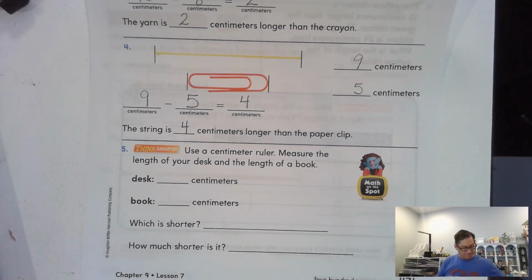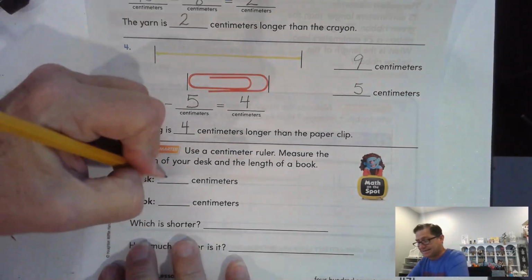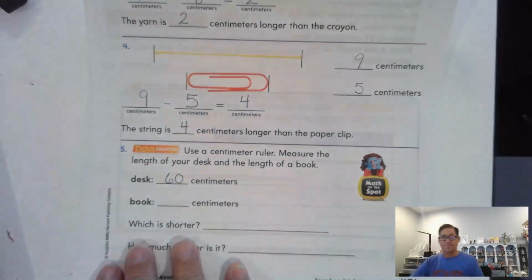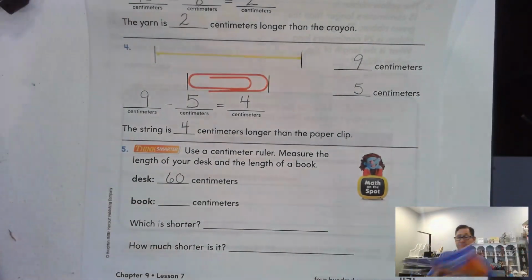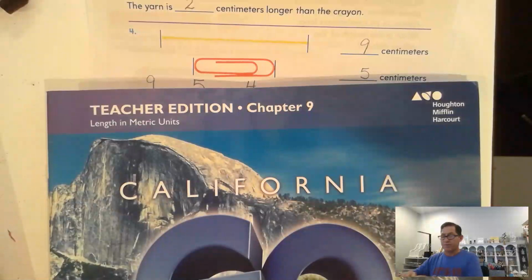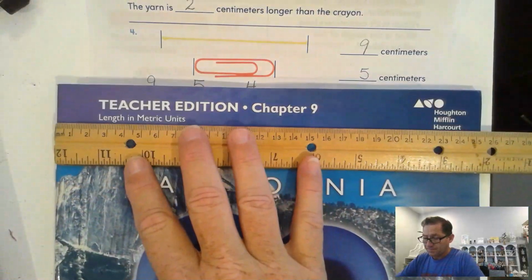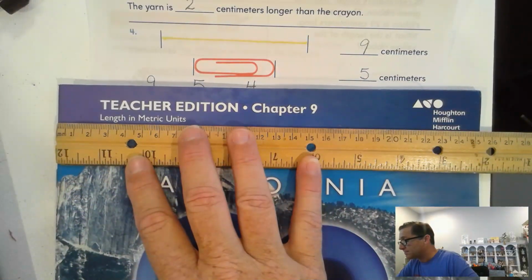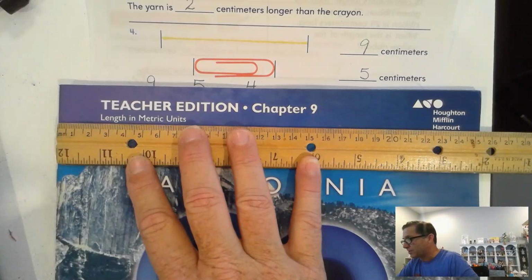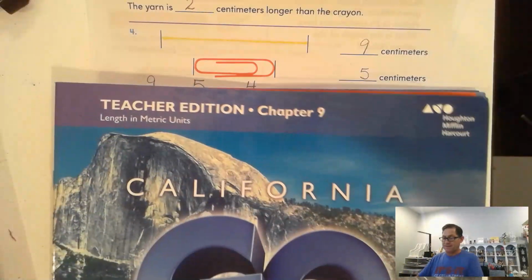So I'm going to hypothetically measure a desk, and I'm going to say that mine comes out to 60 centimeters. Now, I can measure the width of the book, and I get just short of 25 and a half. I'm going to say 25 centimeters.